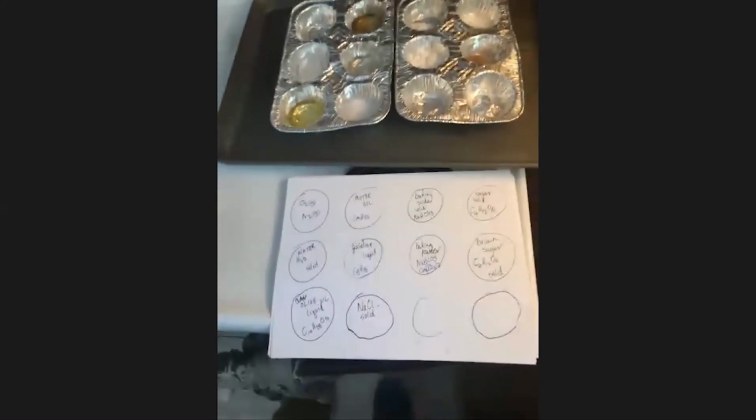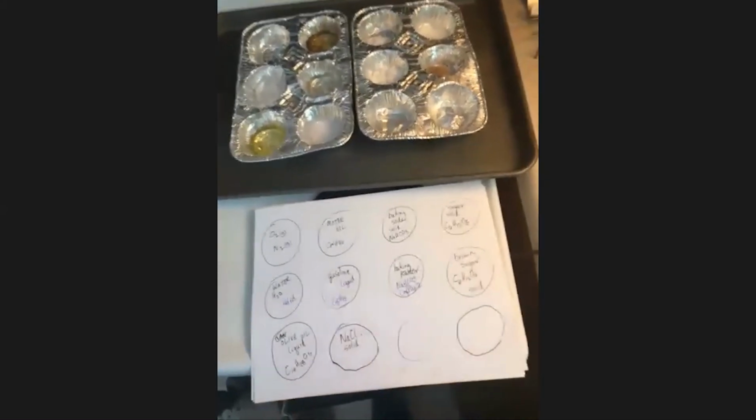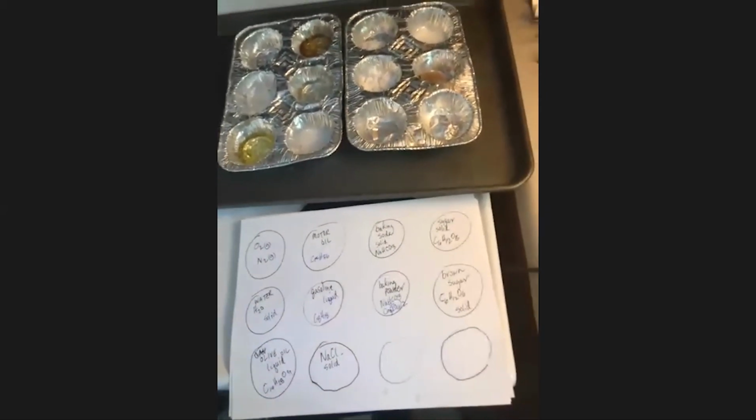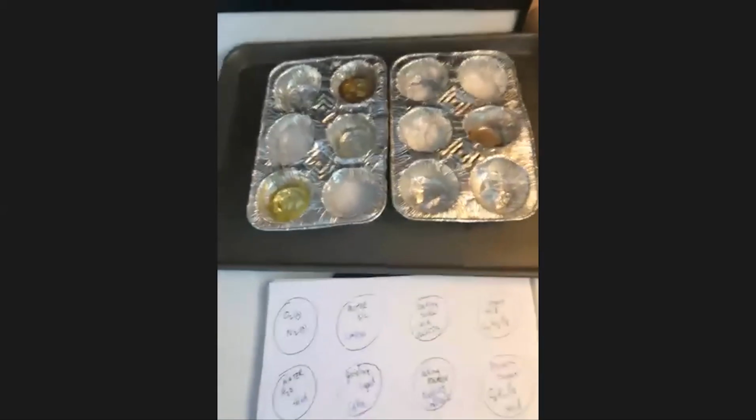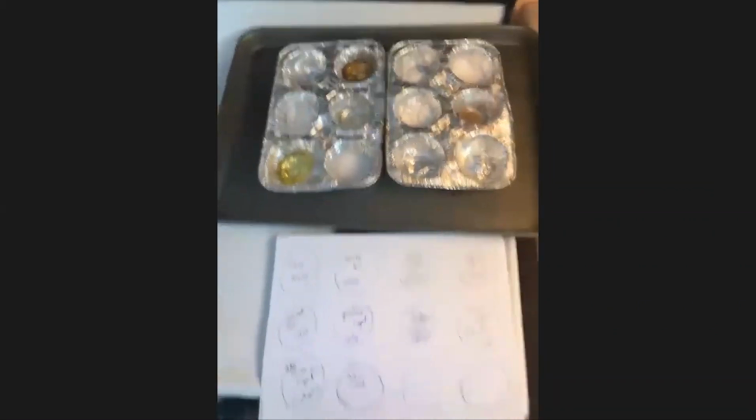Our students know this, but they might not have thought about it in precisely this way. What else do we know, or what else do you expect to happen with these various compounds that we've got here?